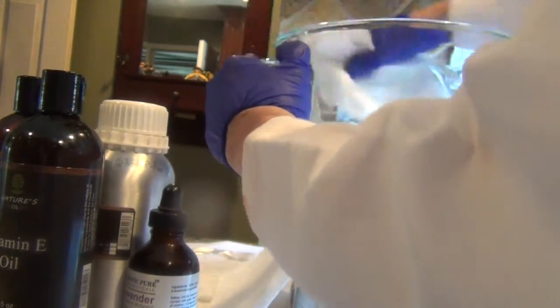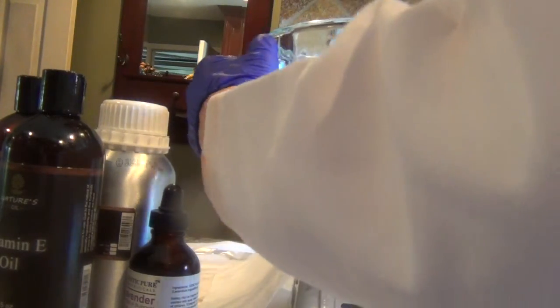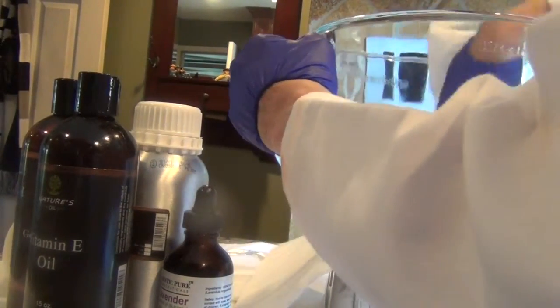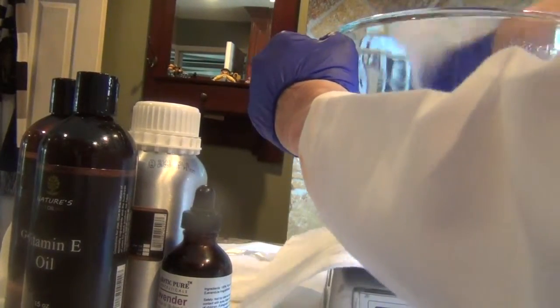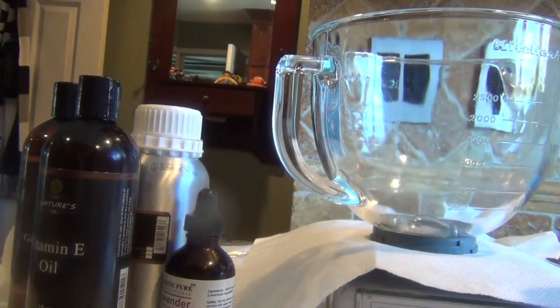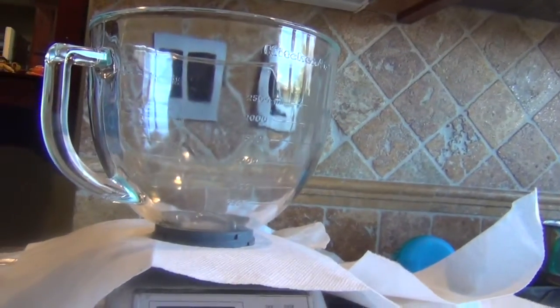So I'm going to alcohol the whole thing before I put anything in it, even though it's been through the dishwasher, sanitized, dabbed with a bleach solution, and now alcoholed. My scale's alcoholed, and I'm going to change my gloves before I put the rest of the ingredients in.